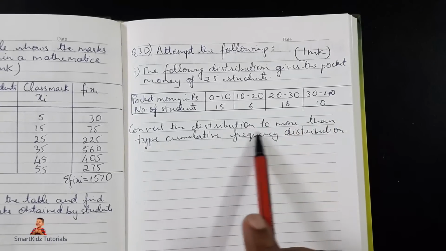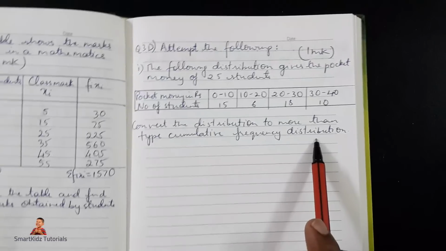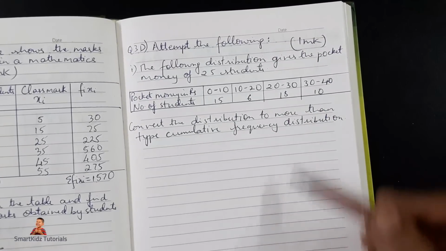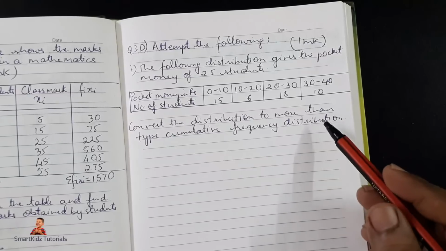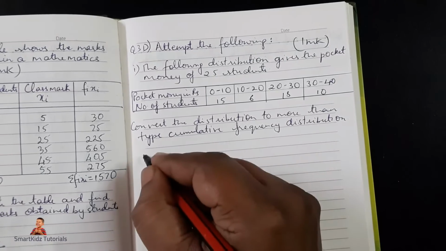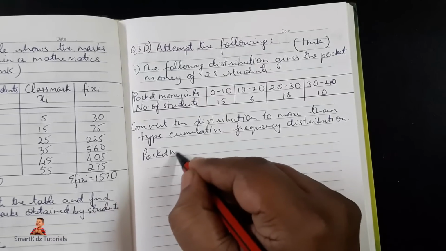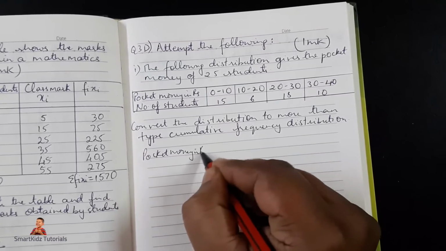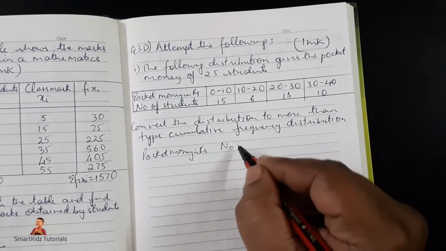We are asked to convert the distribution to more than type cumulative frequency distribution. So I'll just rewrite this and write the more than type cumulative frequency distribution. This is very easy. It's only for 1 mark. So first column would be pocket money in rupees. Then the next column would be number of students.